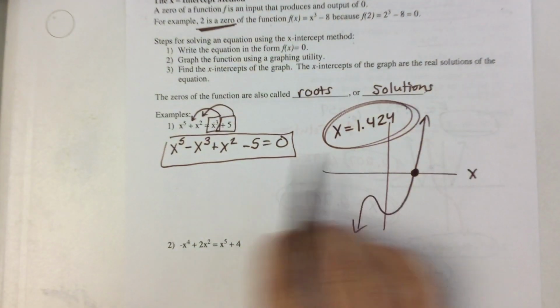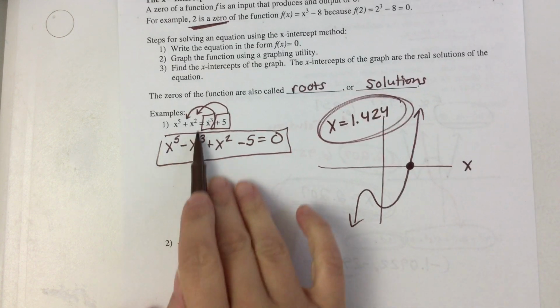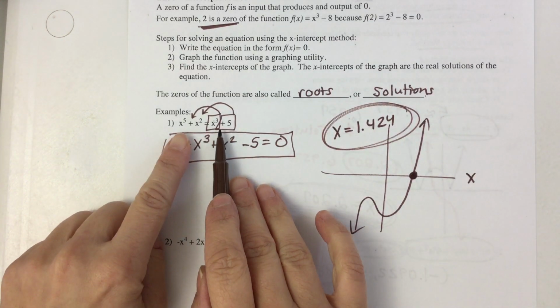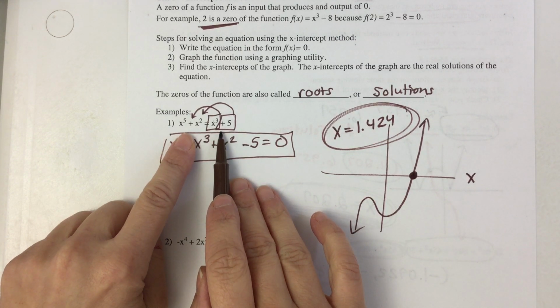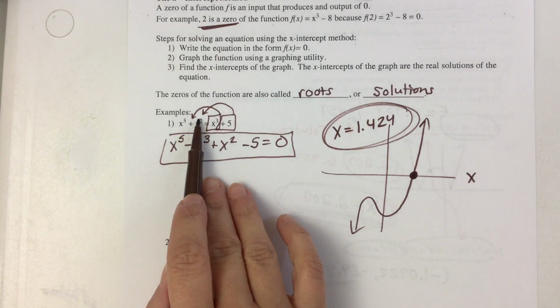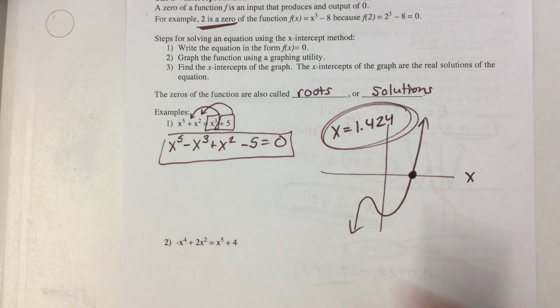If I put 1.424 in this side of the equation, and I put 1.424 in this side, I would end up with the exact same value. So it's just a second way where you can find the solution. Again, if I was doing the intercept method, I would put this into Desmos, graph it. Put this into Desmos, graph it. Look to see where they intersect. Where they intersect, the x value is the answer.